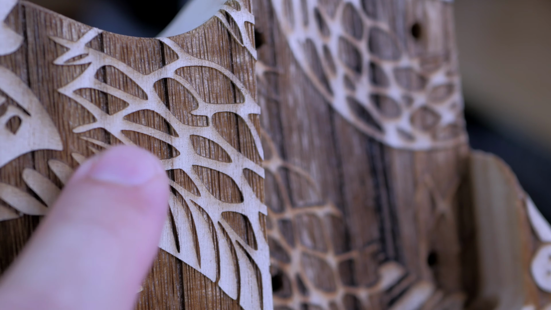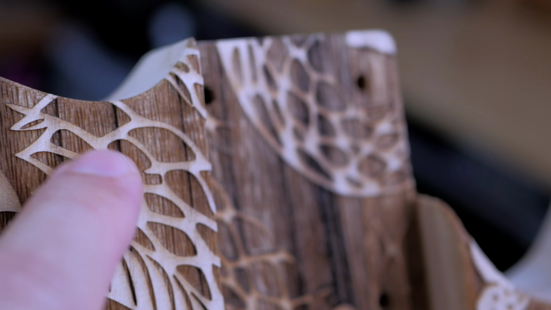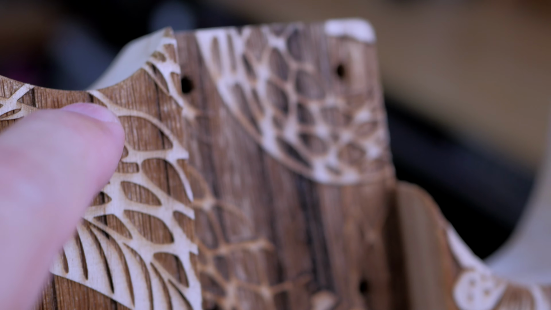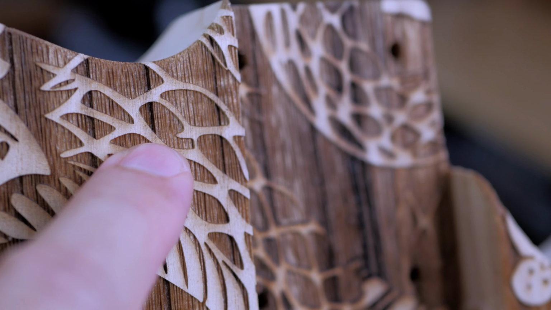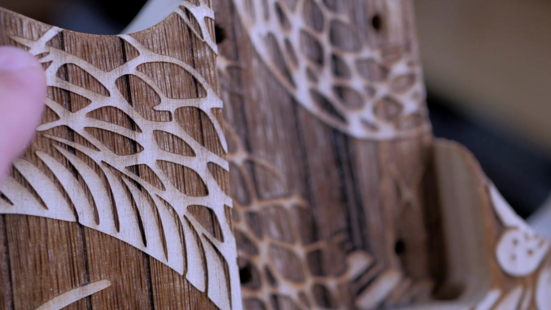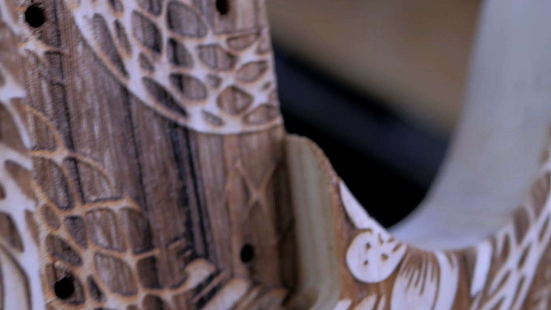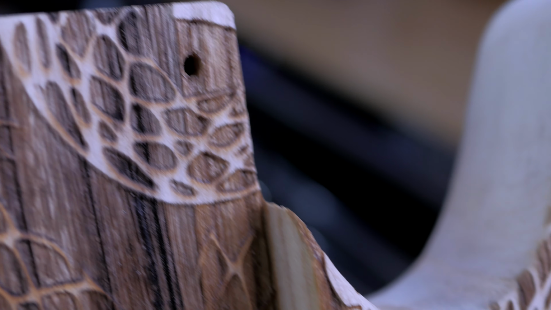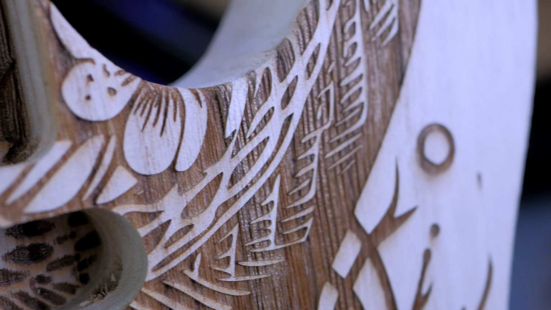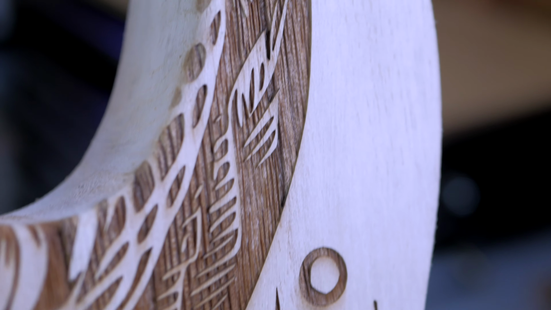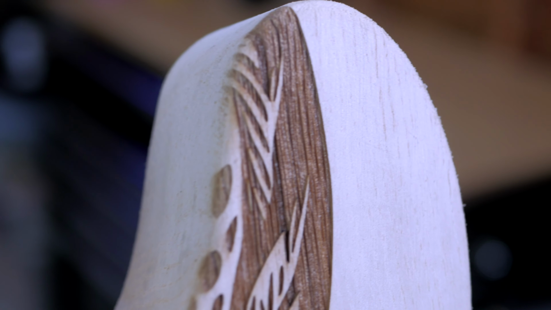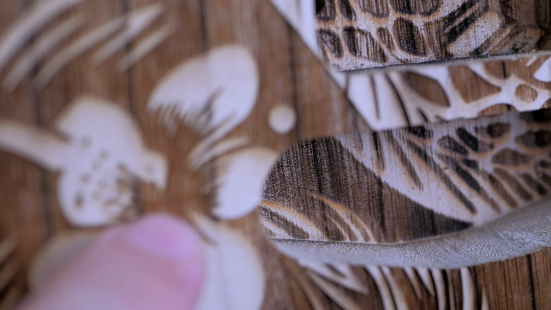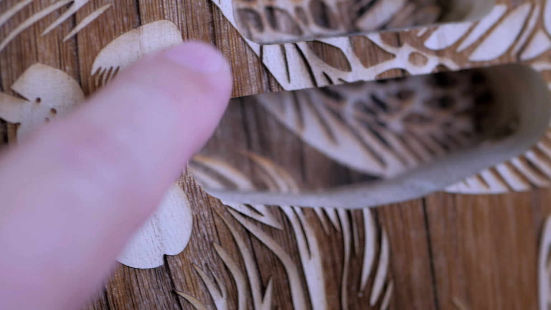And of course, in this particular one, I wanted there to be some depth to it. So it's not an engraving on the surface. This is actually removing material. So you get this really beautiful three-dimensional textured look. And it's quite gorgeous. It really darkened the wood. So it's very, very dark.